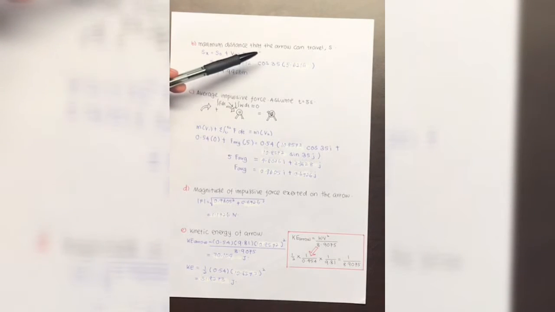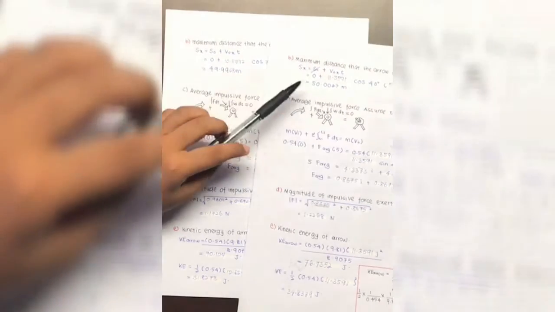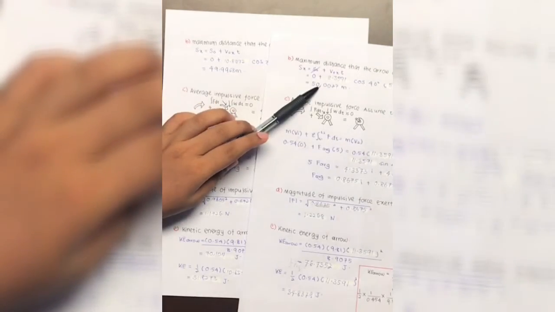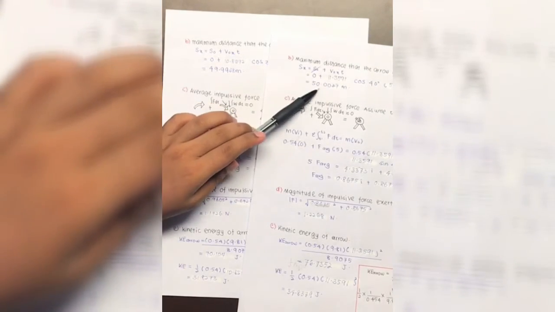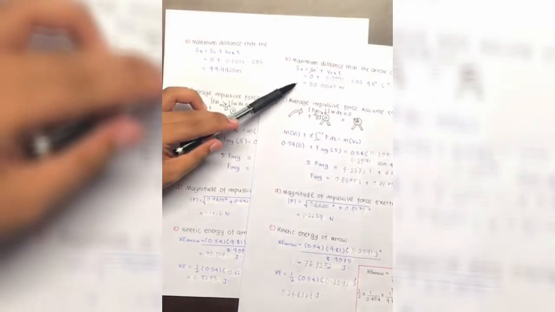We are using the kinematic equation, which is S naught plus V naught x t. So we just include all the answers that we got from the previous question. So we will get 49.9968 meters for the maximum distance. So we can see that when we use angle 40, we get the value 50.0027, but when we use angle 35, we get 49.9968. This shows that angle 40 is more accurate and better than angle 35.